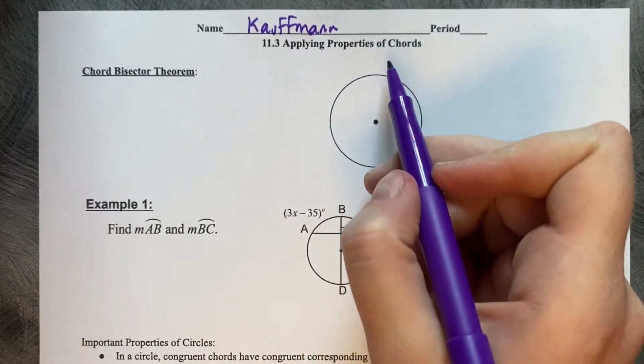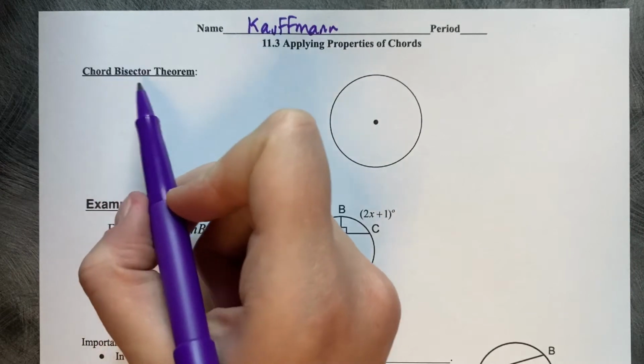11.3 Applying Properties of Chords. The chord bisector theorem.